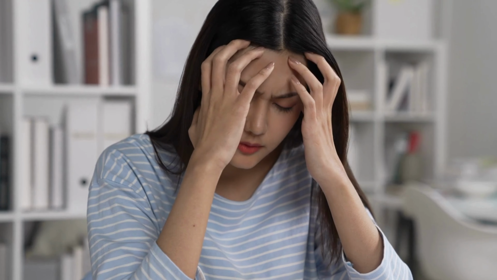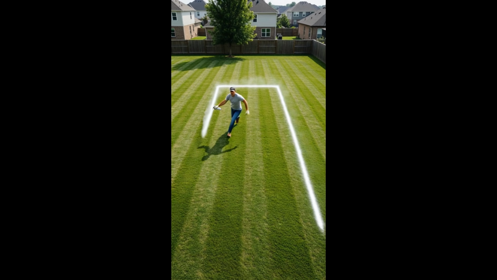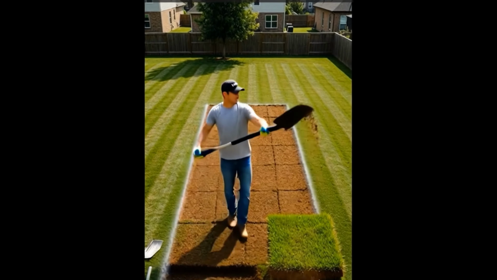Are you tired of searching on YouTube again and again, but still not finding a proper tutorial on how to create backyard underground bunker time-lapse videos using AI? Don't worry, you're in the right place.